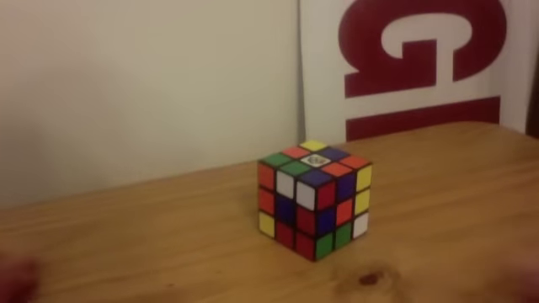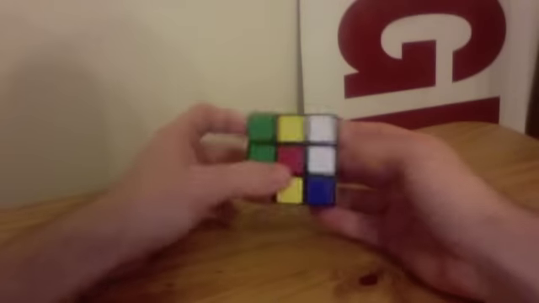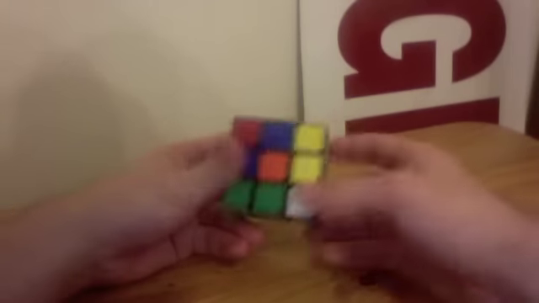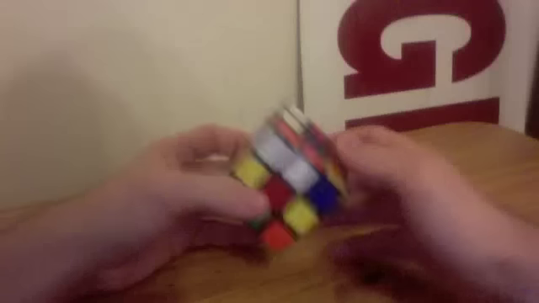Alright, so now we have a mixed up cube, and the first thing we want to do is get a white cross on top, okay? I always start with the white side. You can start with any side you want, but just for this tutorial, I suggest you start with the white side just so it's easier.